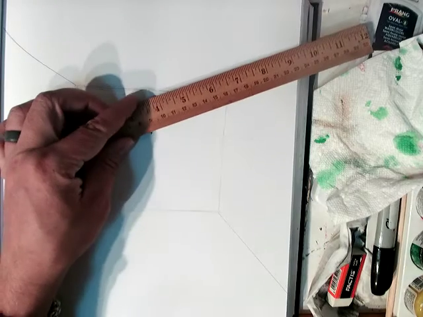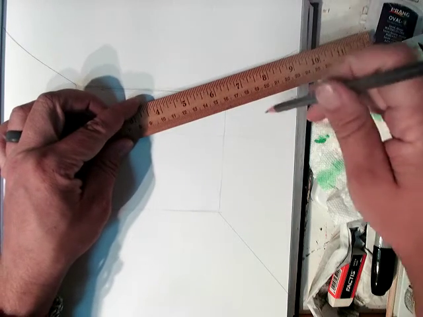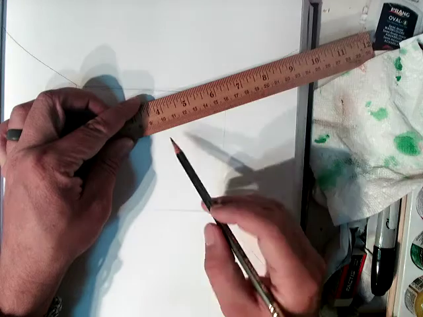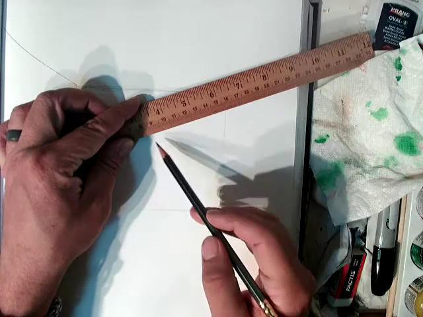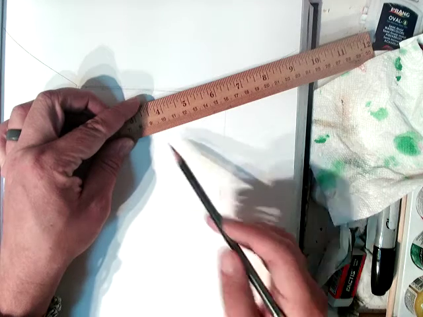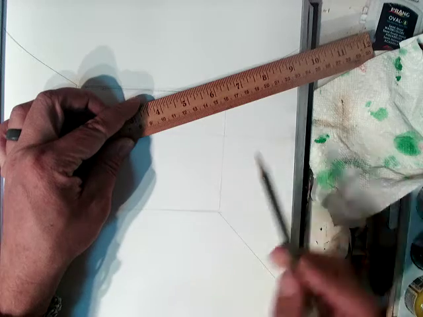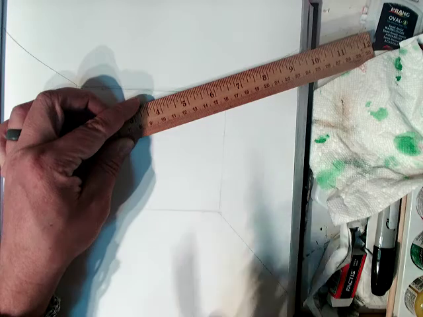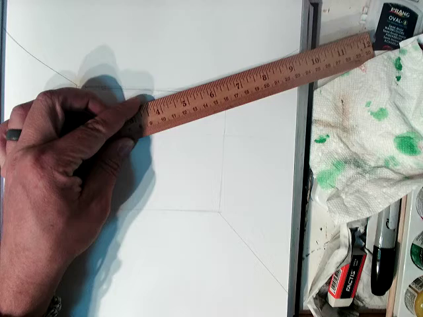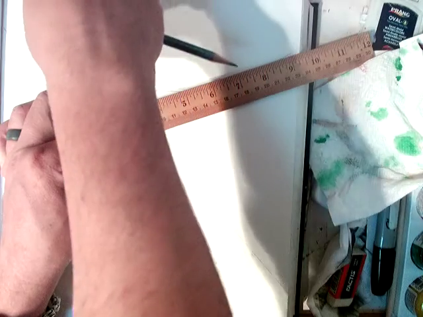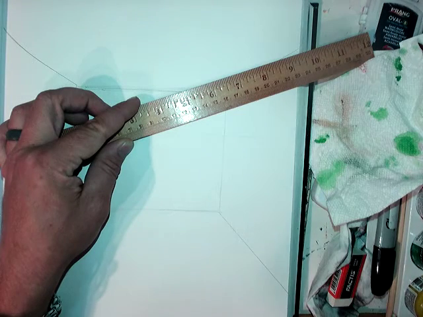If we want a door on this side, we're going to draw the top using the vanishing point, lining that up. We're going to remember that this horizon line is about eye level.